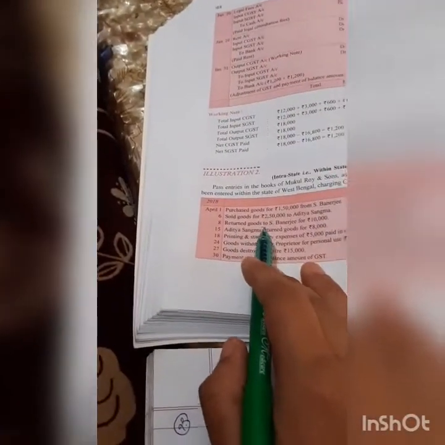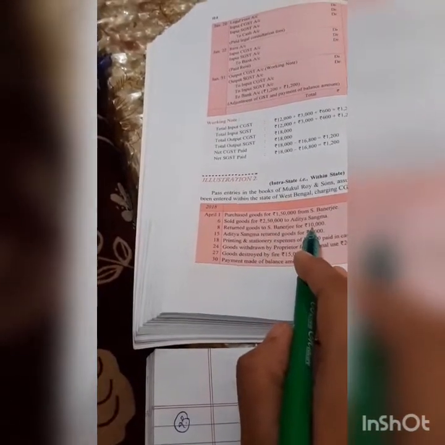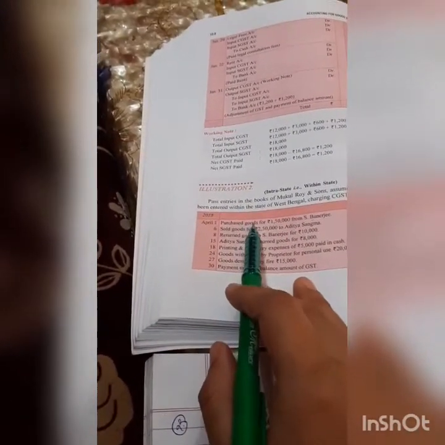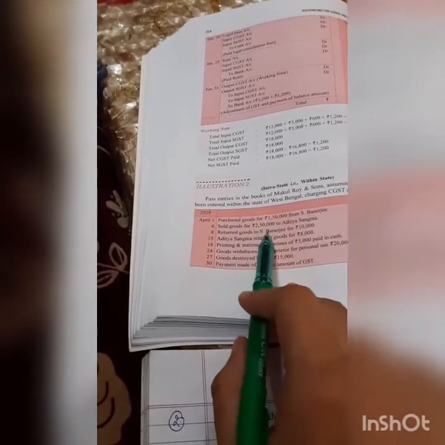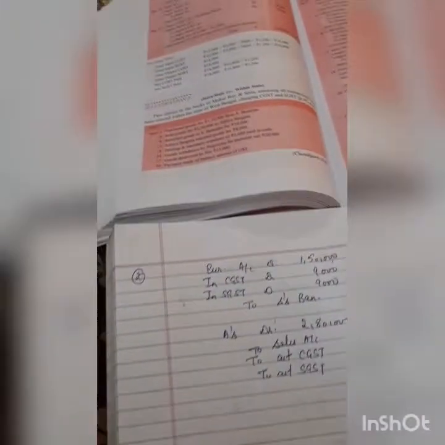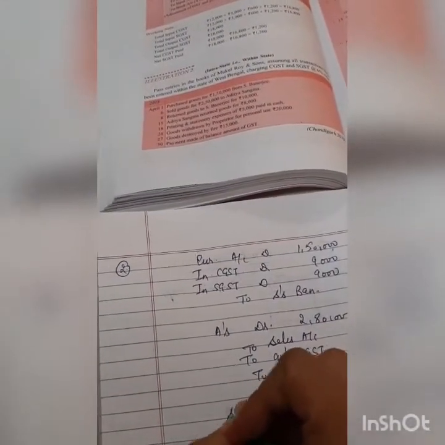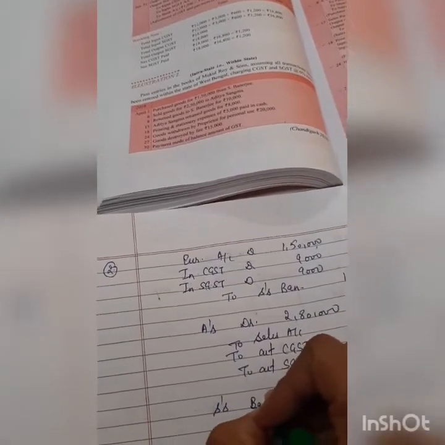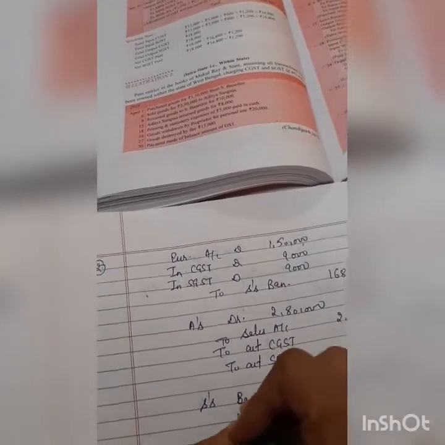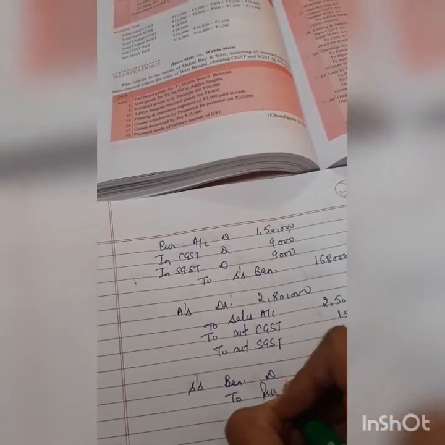Next is returned goods to S. Banerjee for rupees 10,000. We purchased goods from Banerjee, now we return goods to Banerjee. So purchase return is to be recorded on the credit side. So S. Banerjee debit, to purchase return.